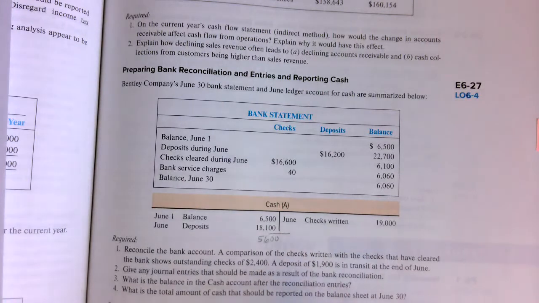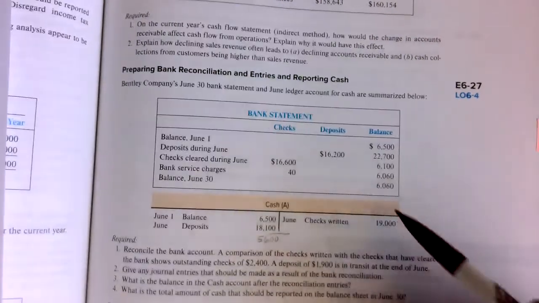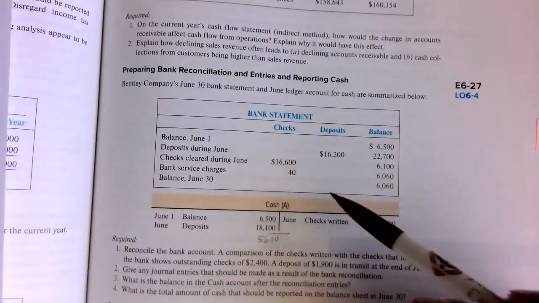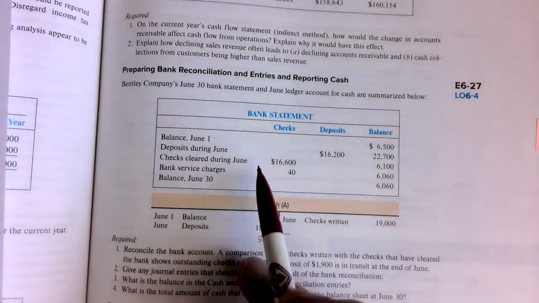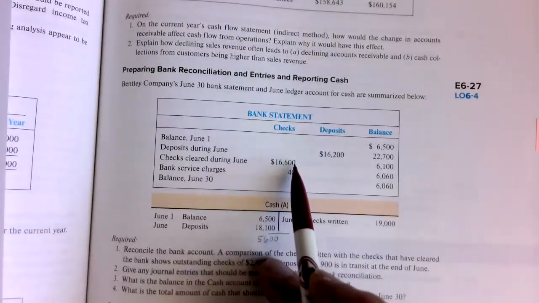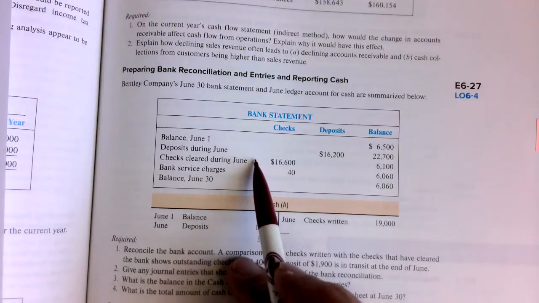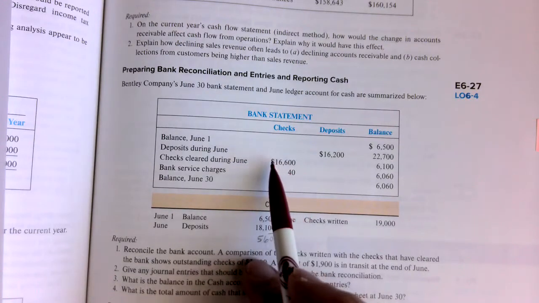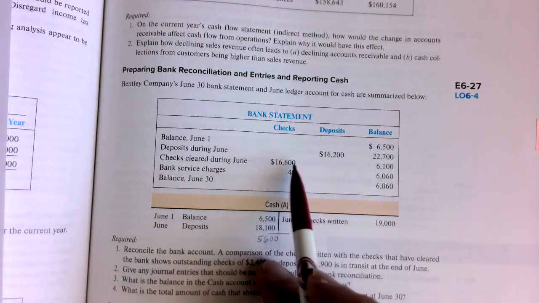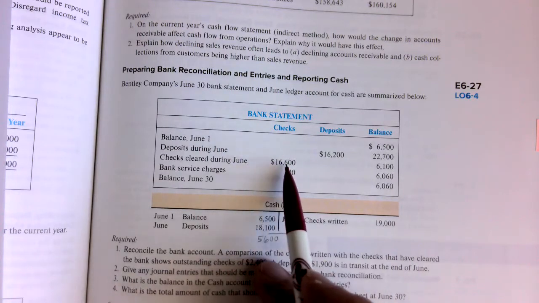Now, I'll just mention a slight complication that you might see. There might be checks cleared during June, 16,600, but one check from the end of May for $100 is included in that 16,600. So really only 16,500 of checks written in June were cleared.